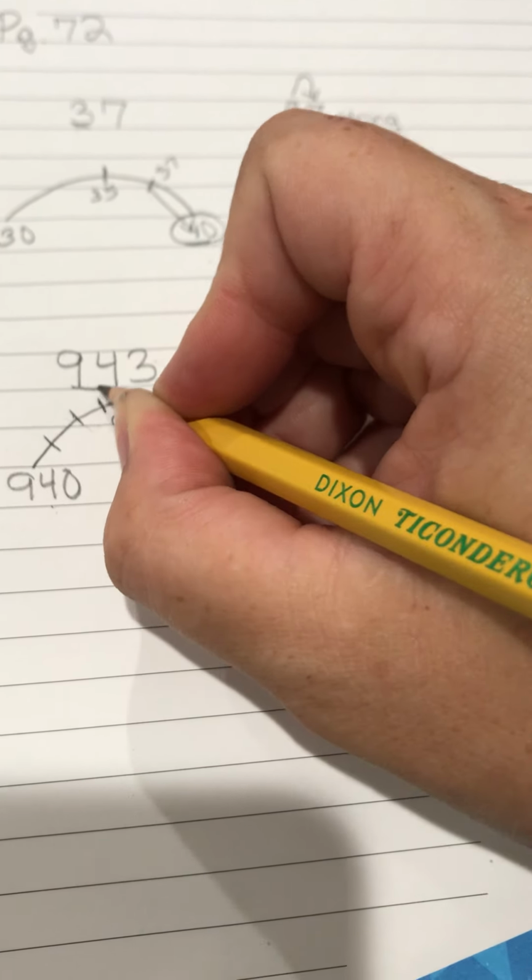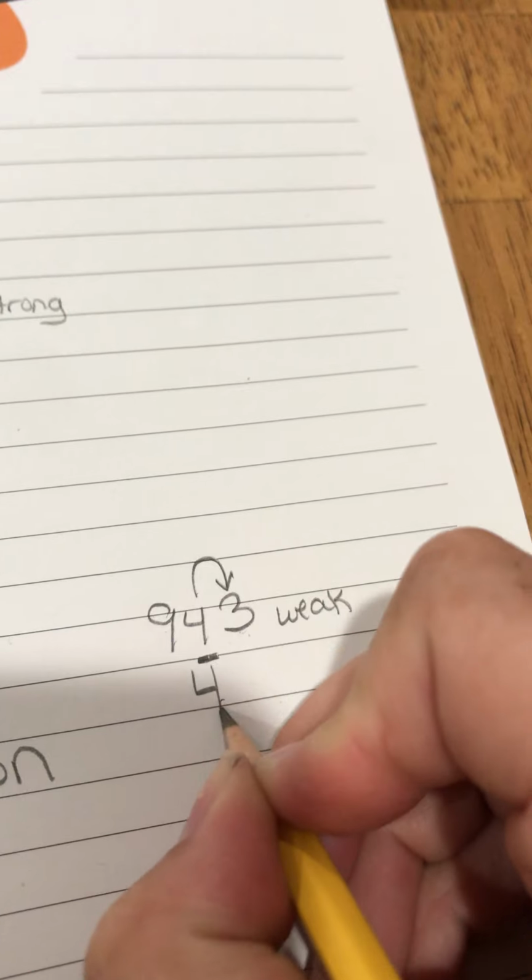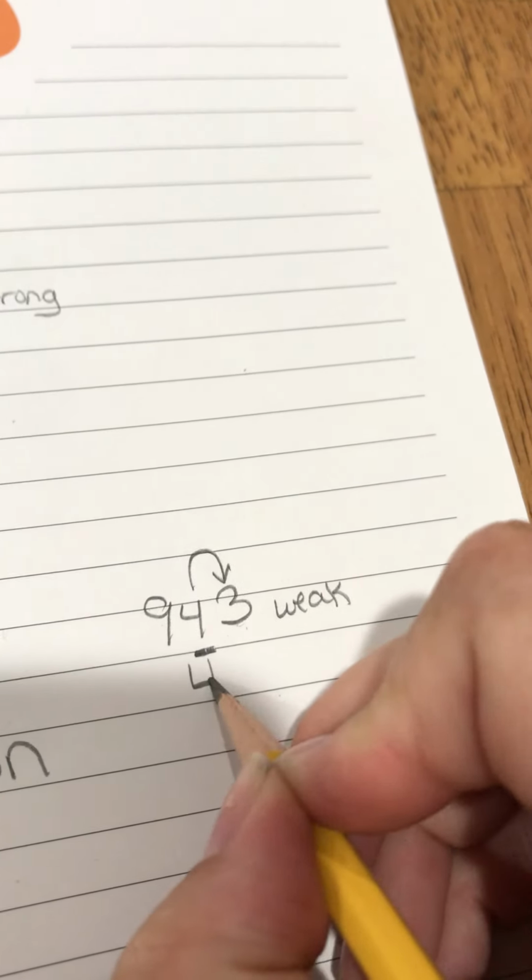Number 6 says, what is 943 rounded to the nearest 10? Now, even though you probably know the answer, I want to work it out with my buddies anyway, just to check it. So to the tens place, we're a 4. My buddy is a 3. 3 is weak. So my buddy says, sorry, man, I can't push you up this time. I'm too weak. So he stays the same.